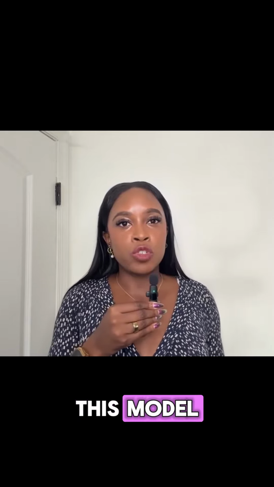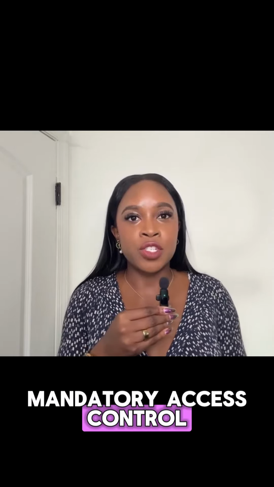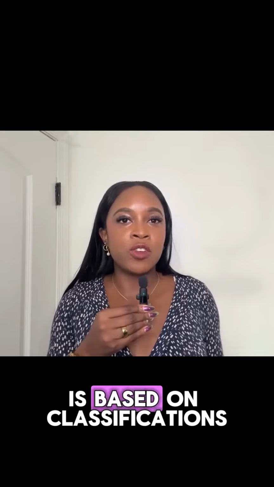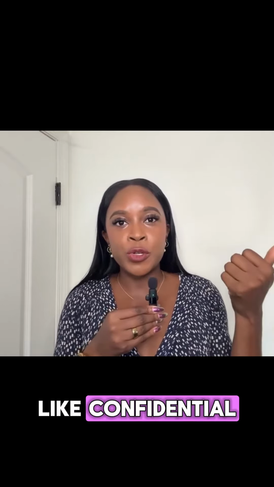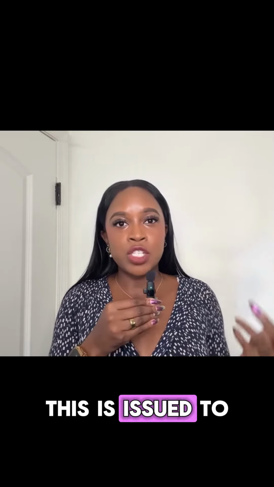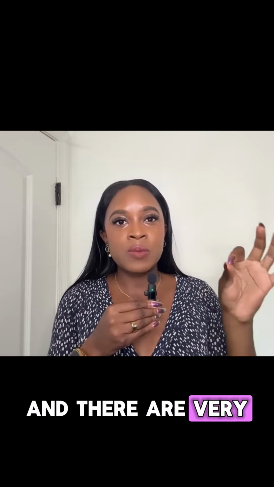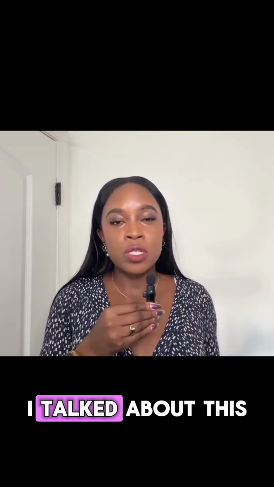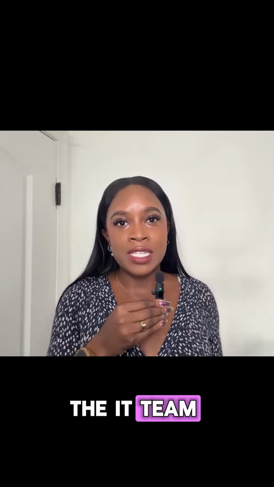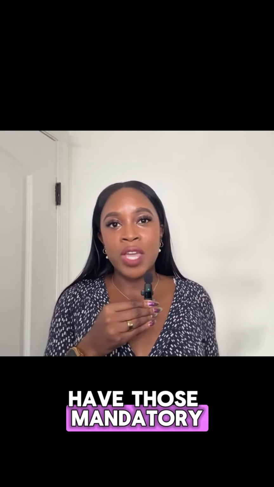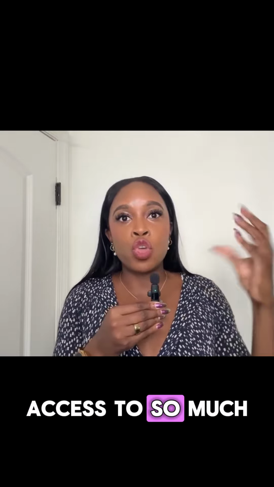And as part of this model, we could also look at mandatory access control, which is where access is based on classifications like confidential or top risk. And generally, this is issued to administrators, and there are very specific permissions, and this is quite strict. I talked about this when it comes to the IT team. They're more likely to have those mandatory access controls because they have access to so much of the data.